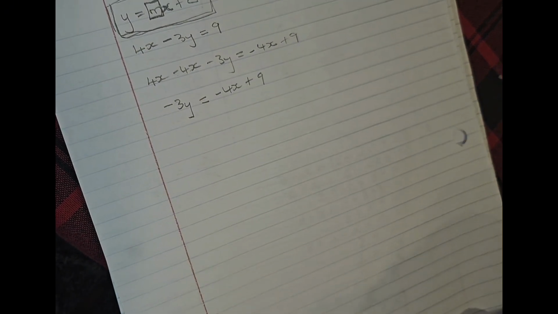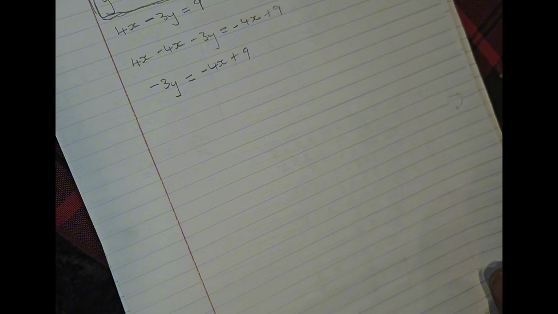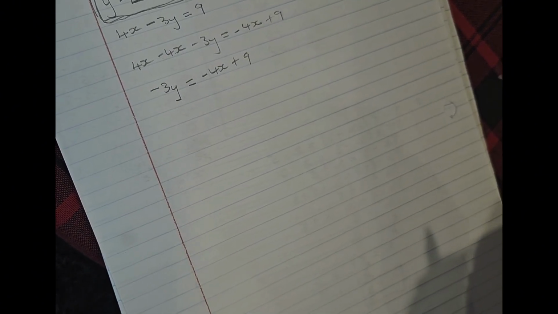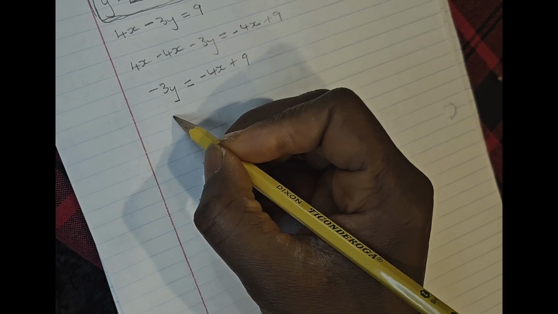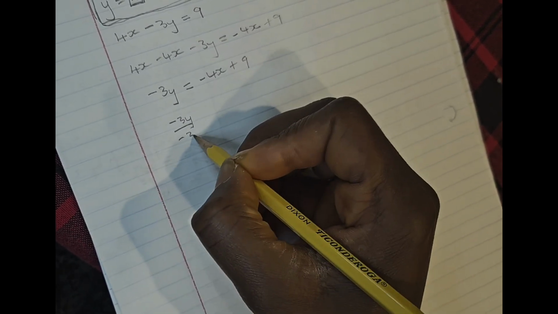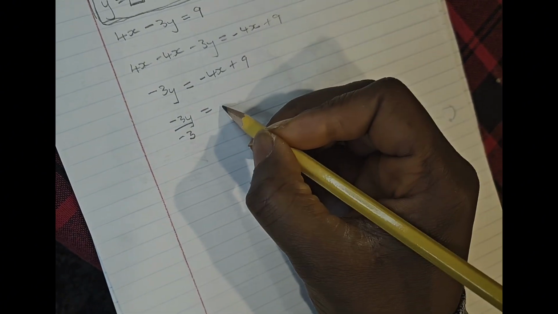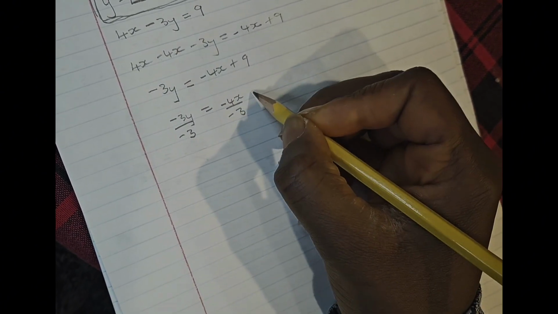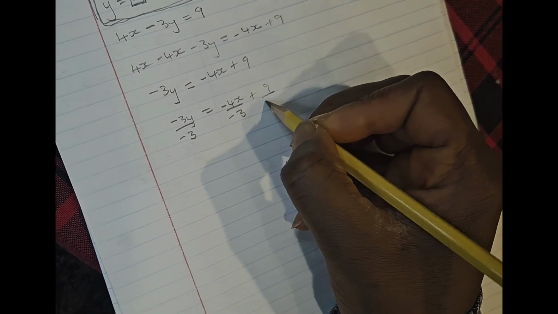Next, I have to make y stand alone. For y to stand alone, I have to divide through by minus 3. So I will have minus 3y divided by minus 3 equals minus 4x divided by minus 3 plus 9 divided by minus 3.